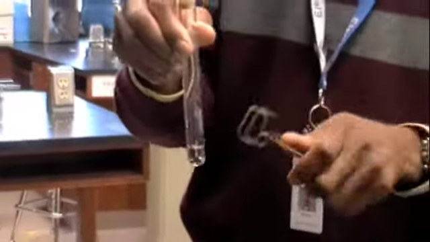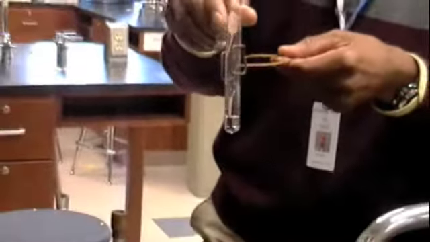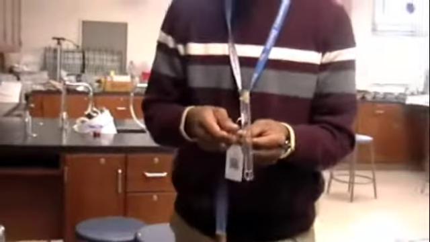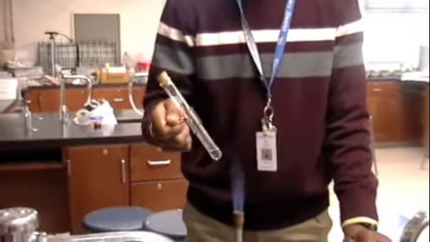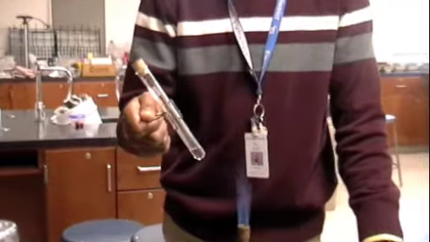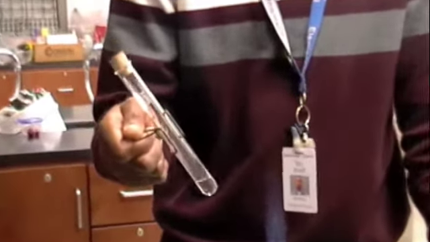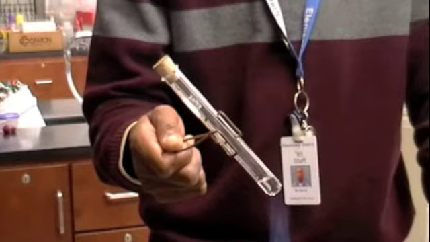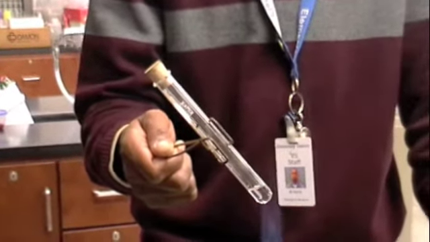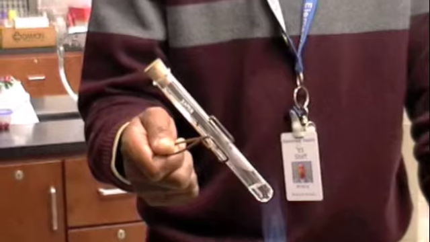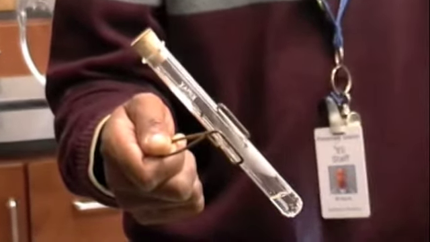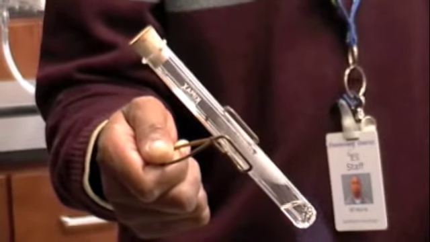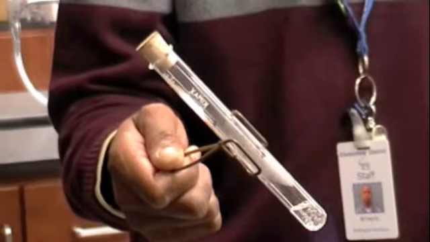I have test tube tongs. I'm going to hold the test tube, the base of the test tube, just over the flame so that the water is heated. Okay, here we go. The water's starting to boil.